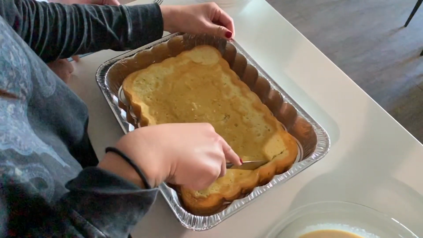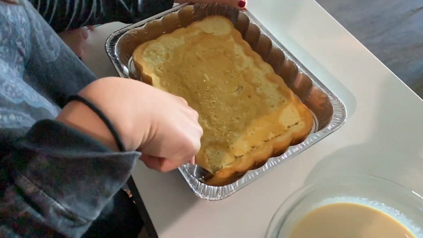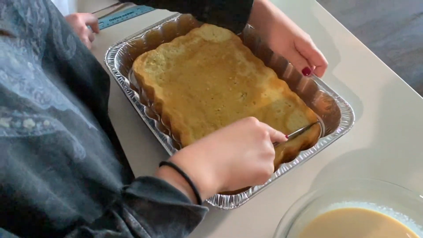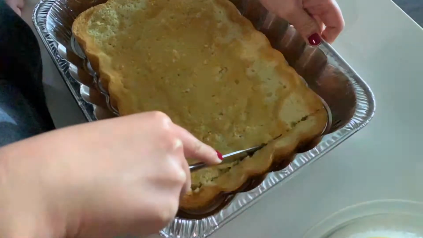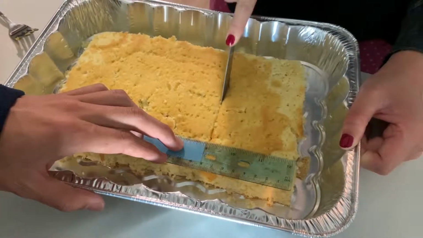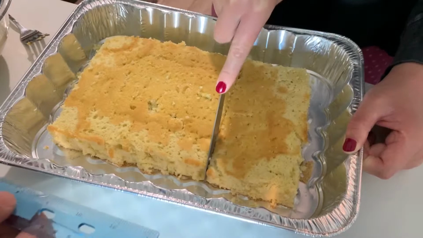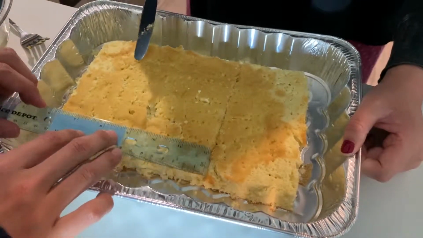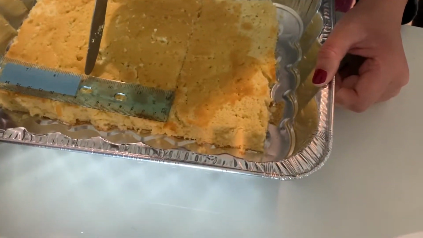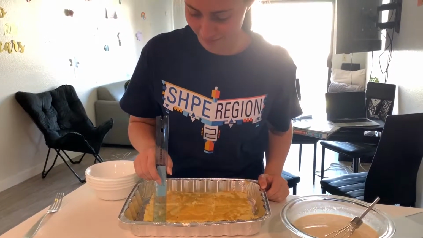The edges, because they are not smooth and have a rigid boundary. Cut it, cut it. What's the height, Vanessa? It's 3 centimeters.